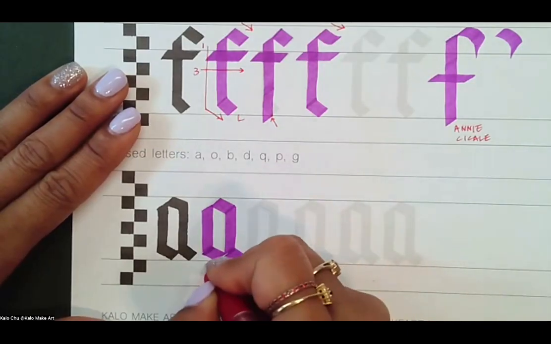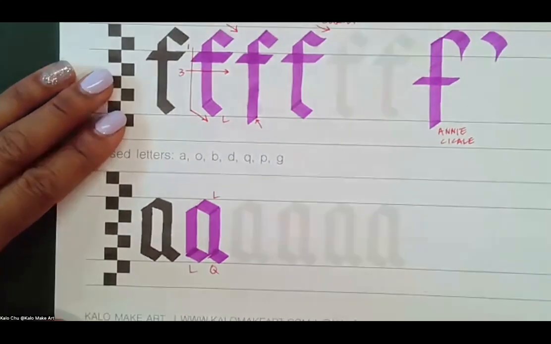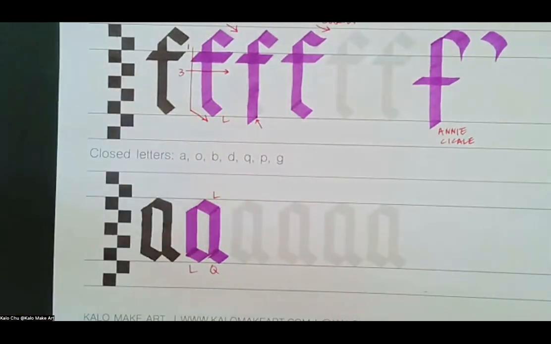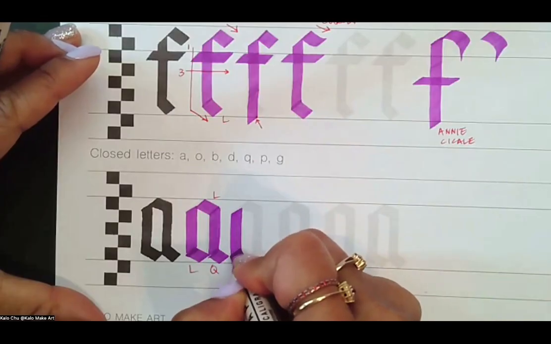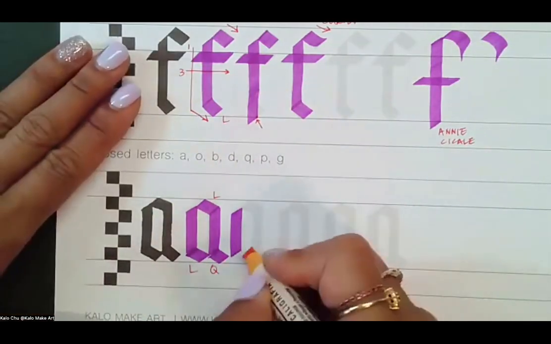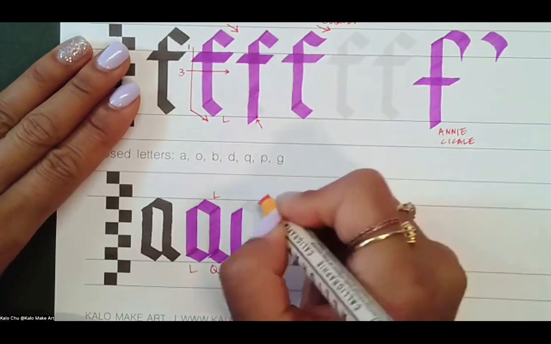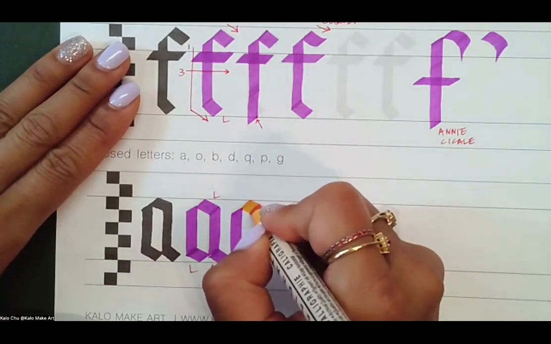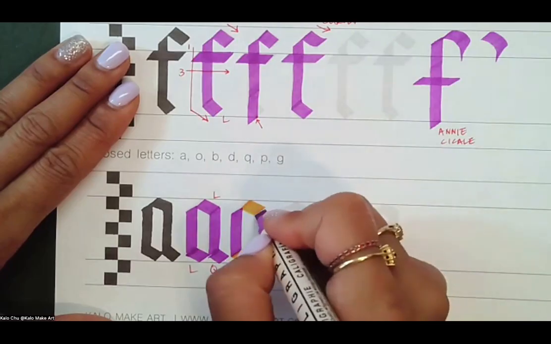So you have a lozenge and a quadrant and a lozenge. I'm gonna use a different color so it pops out a little bit better. First stroke. So this is count 1, 2, 3. 1, 2, 3. This is also 1, 2, 3. And then here is the vertical.